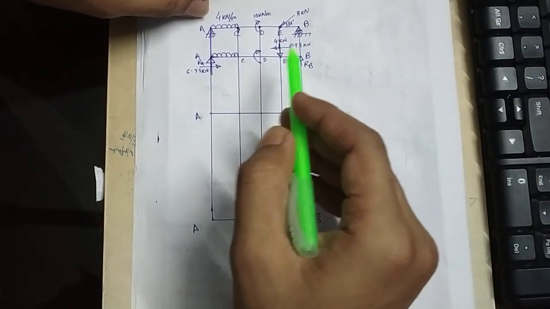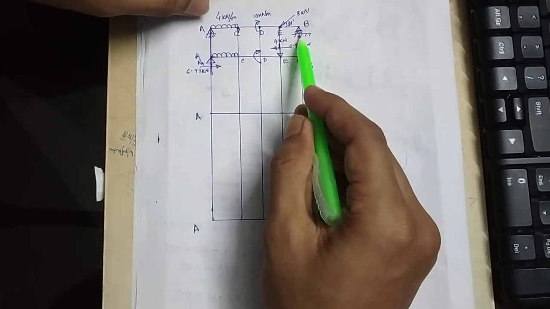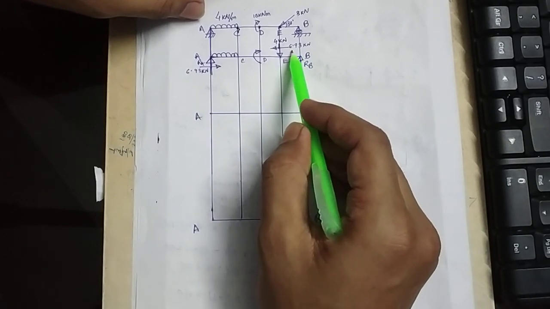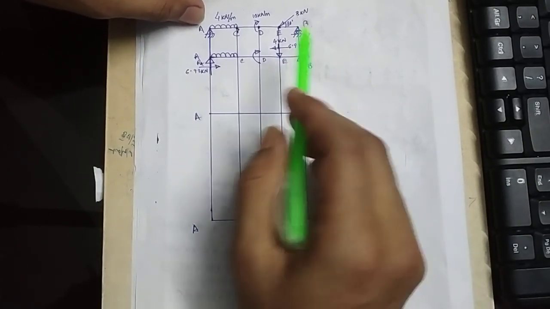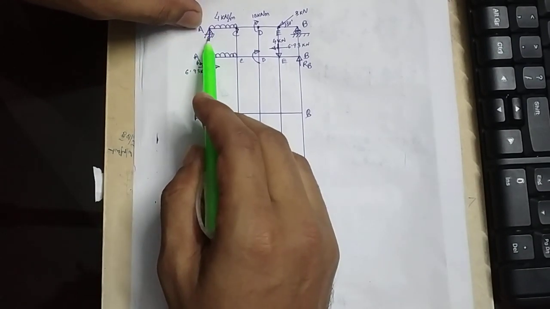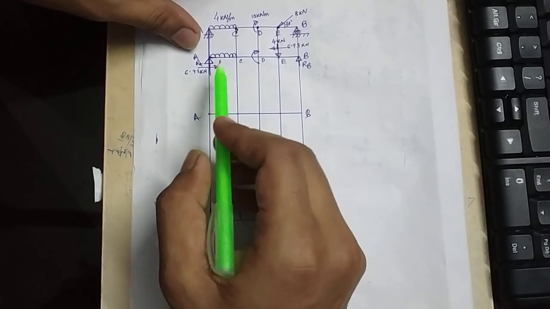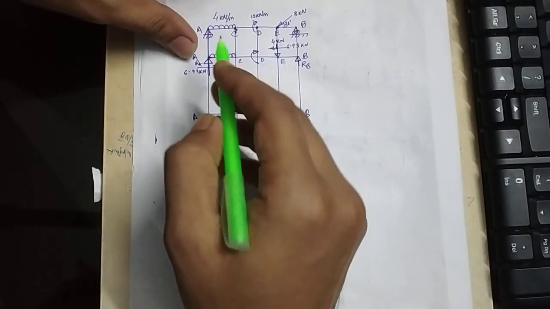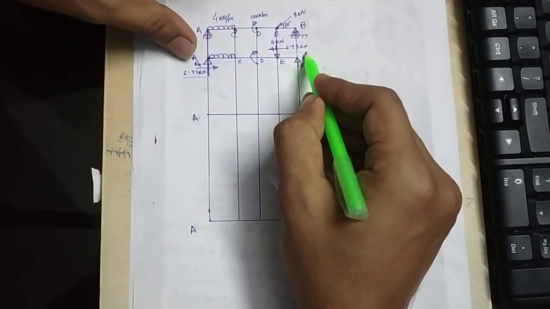Now if we look at this beam, at B there is a roller support, so this roller support cannot support this horizontal load. That's why this horizontal load of 6.93 kN is totally supported by the reaction created at the fixed support A. So at support A there is a vertically upward reaction force, as well as a horizontal force equal to 6.93 kN.